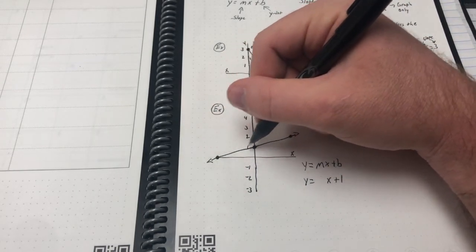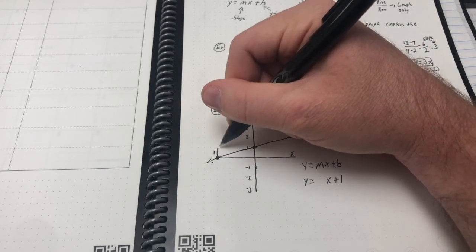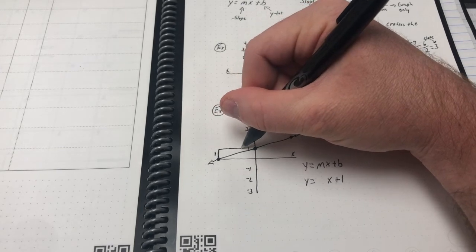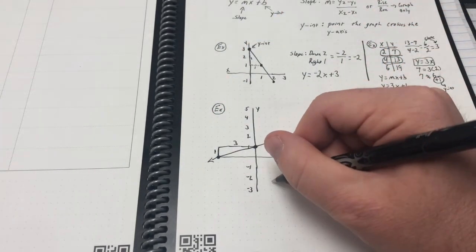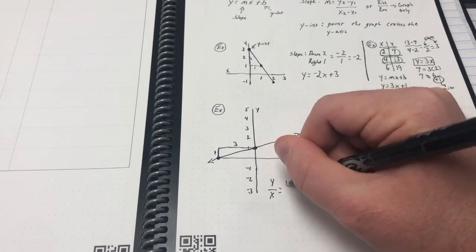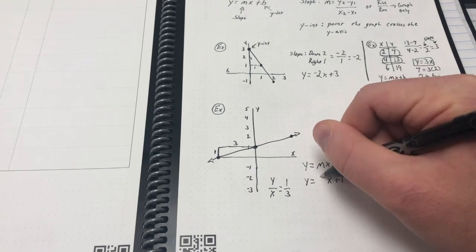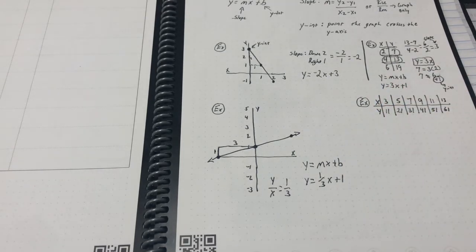To get from here to here, I go up 1 and right 1, 2, 3. So the change in y over x is 1 over 3. So my finished equation would be y equals 1/3 x plus 1.